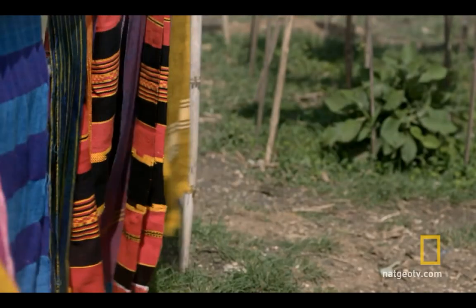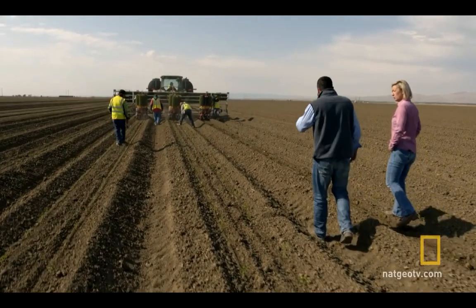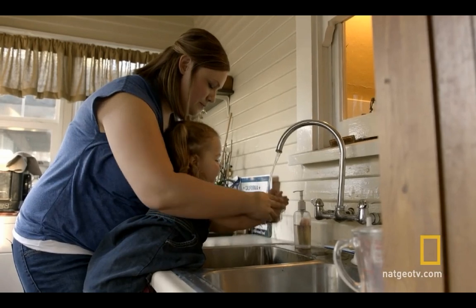Every time we get something from a thrift store, we've got something new, but it's not taking additional water to make it new. So there's a lot of opportunity to actually be part of the solution.